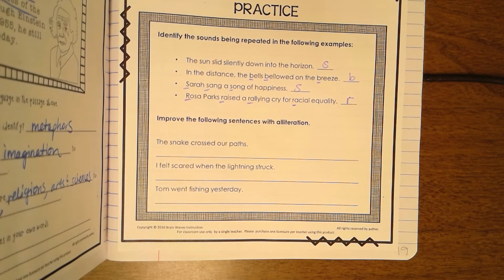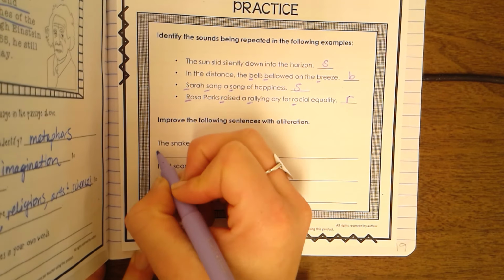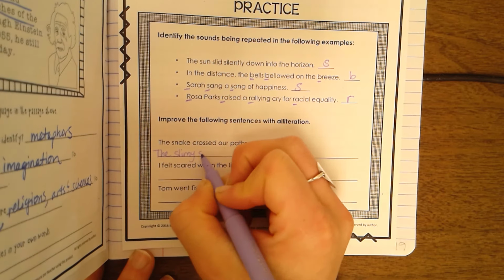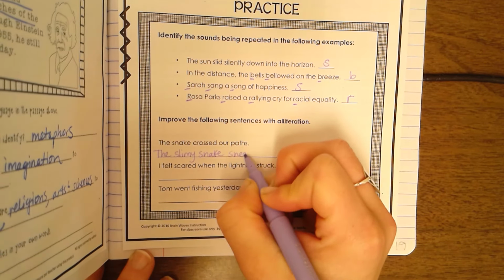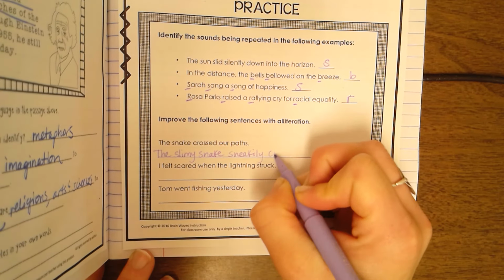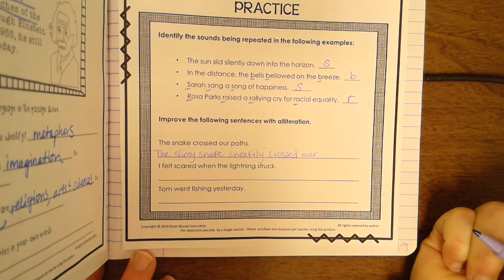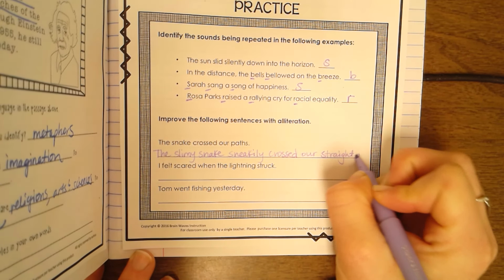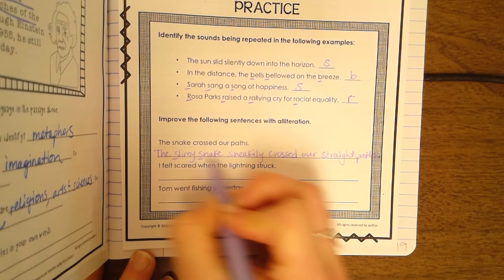All right, so I'm going to add my alliterations in here, and I'm going to say the slimy snake sneakily crossed our straight paths. So now I have S, S, S, and S being used. All right, the next one.